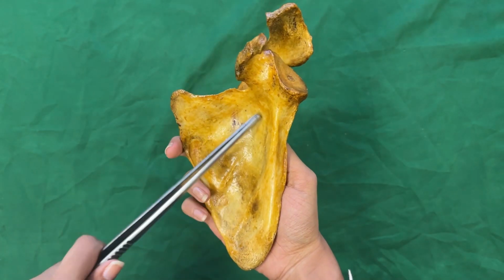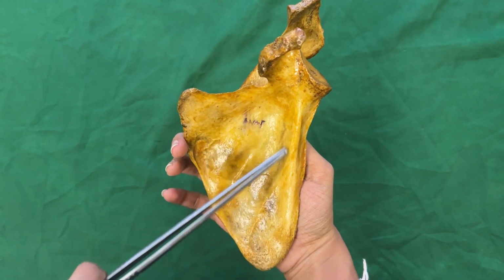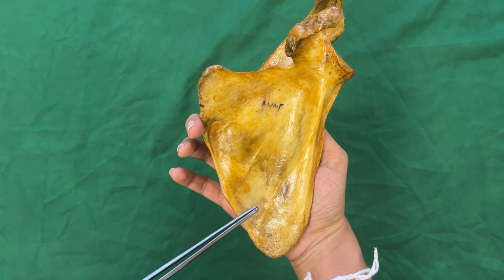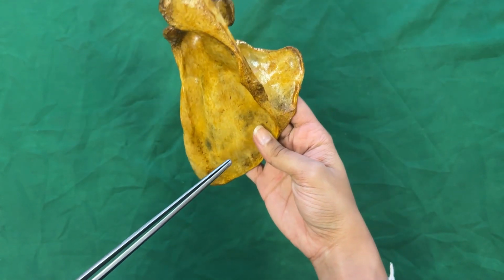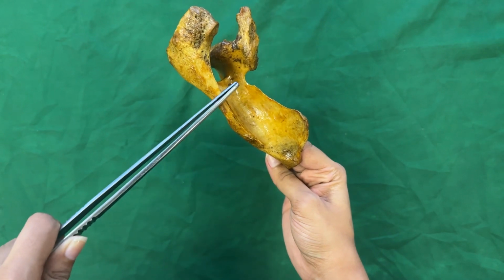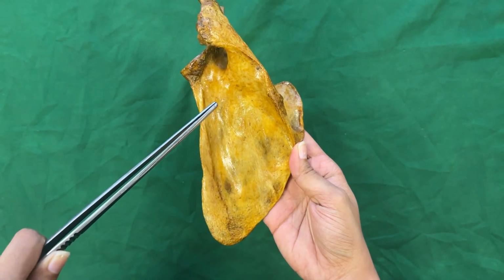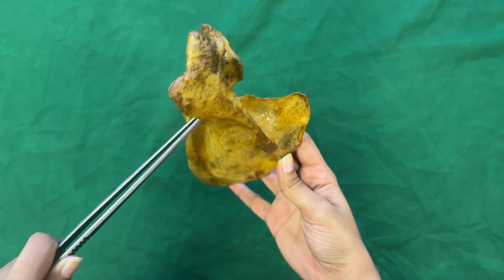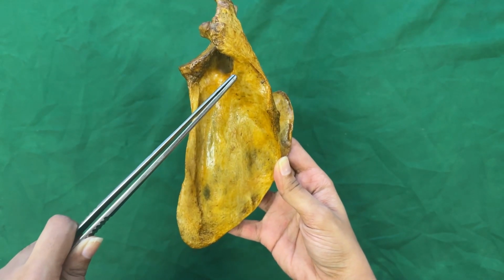The costal surface is occupied by the subscapular fossa and 4 or 5 longitudinal ridges. The dorsal surface contains the spine of the scapula, which divides the surface into the supraspinous and infraspinous fossae, which are connected through the spinoglenoid notch, which is lateral to the root of the spine.